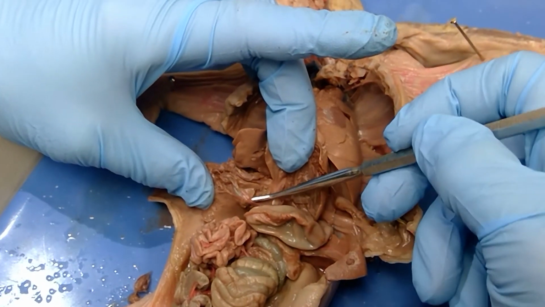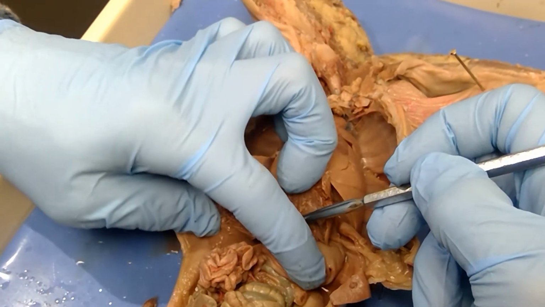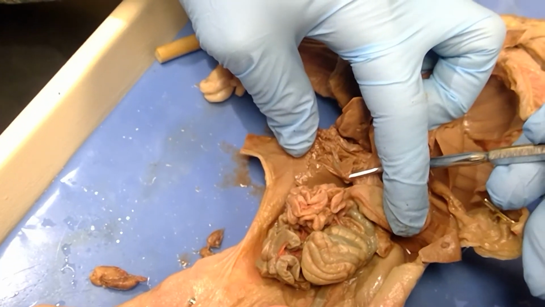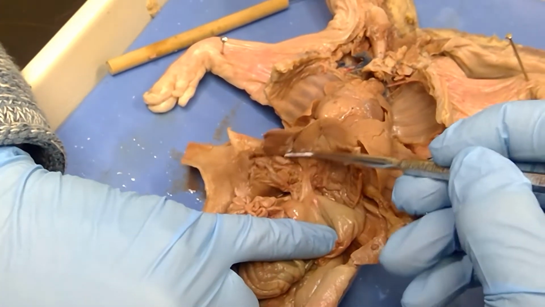At the base of it, you have an artery in there too. It's not the artery, it's the little clear one beside it. Let me move that stomach down. So this right here is the cystic duct. This right here, can somebody pick up that liver?